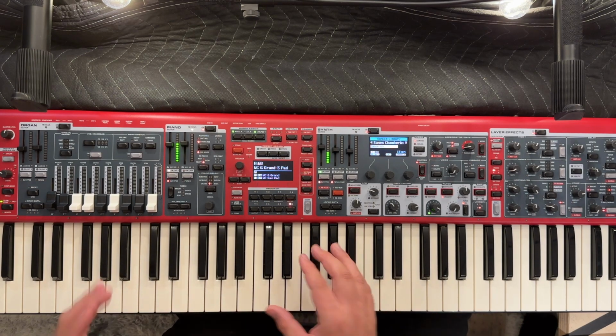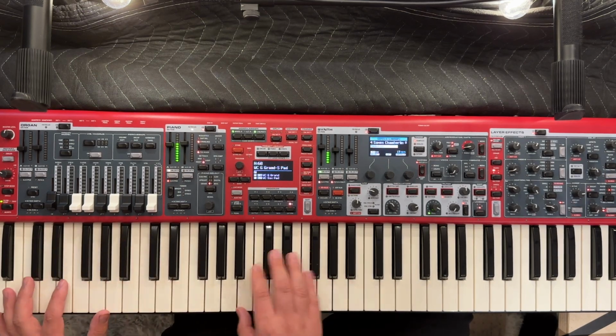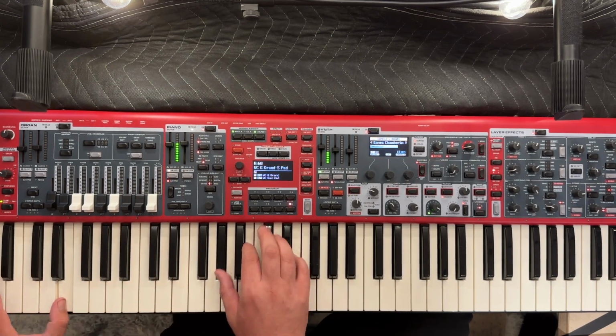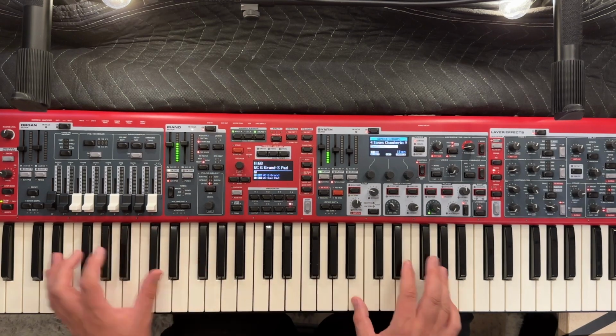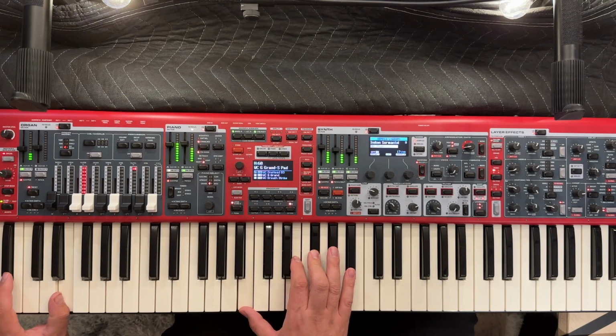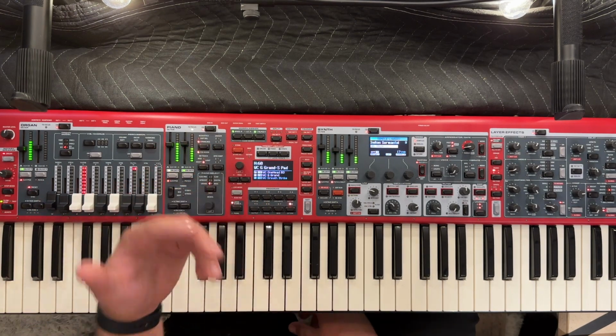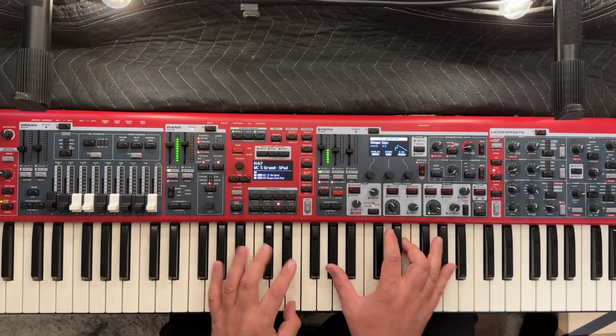So you've got just a lot of them, and each one's going to have kind of its own unique flavor.